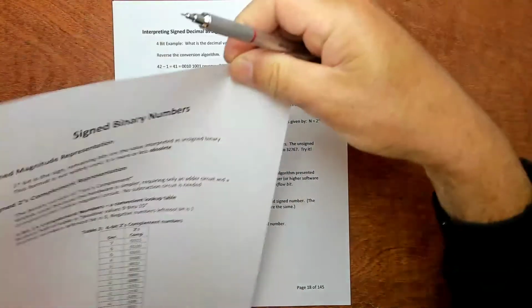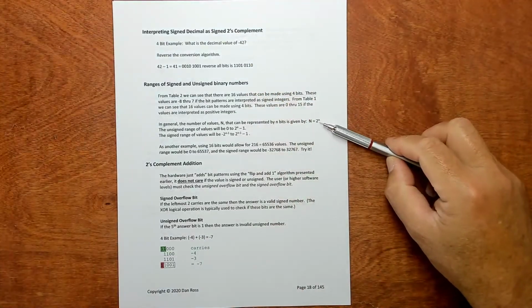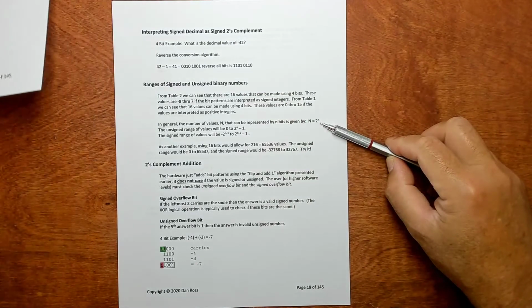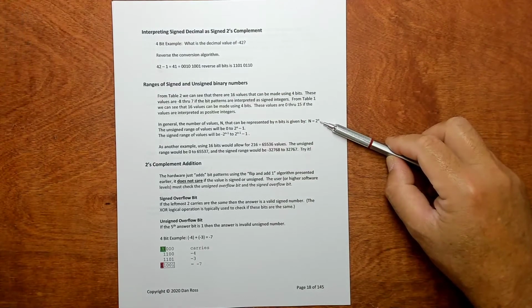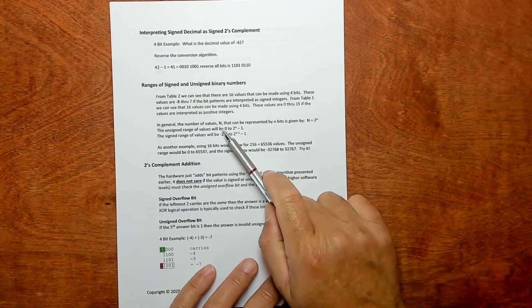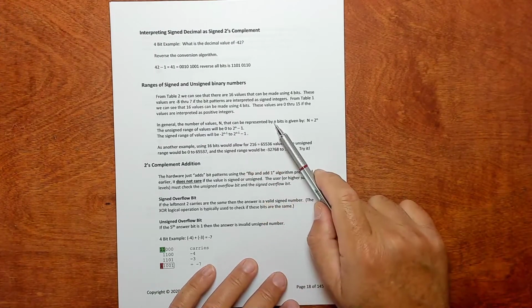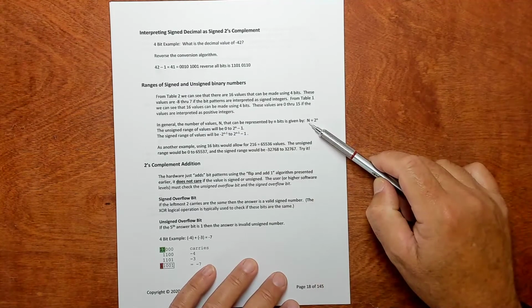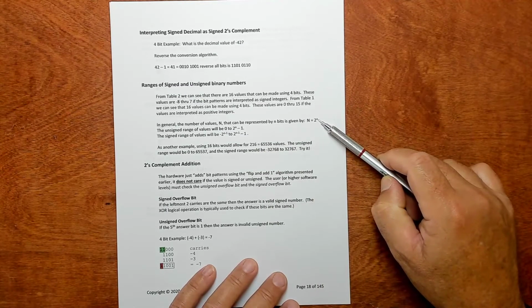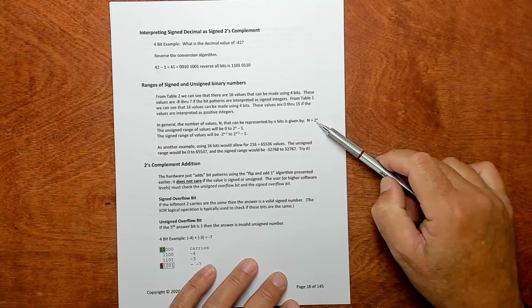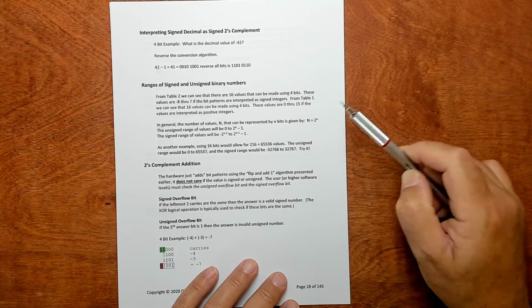And formula-wise, that's given by this right here. The number of values, big N, that can be represented using little n bits is given by this formula: big N equals 2 to the little n. So for 4 bits, 2 to the 4 is 16.